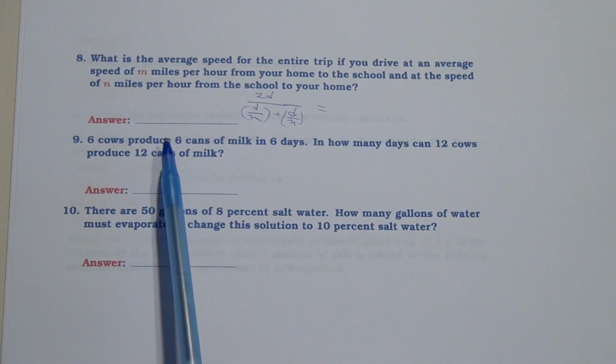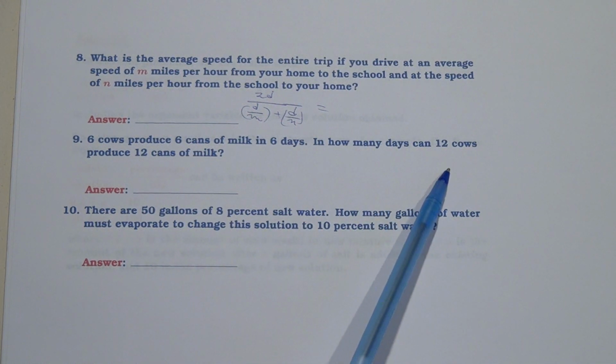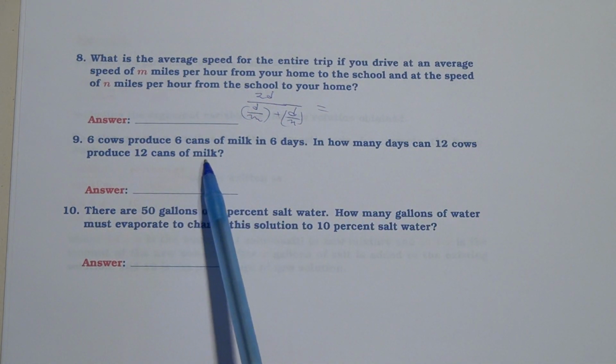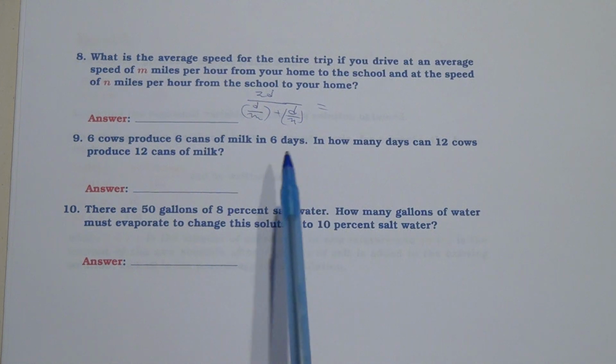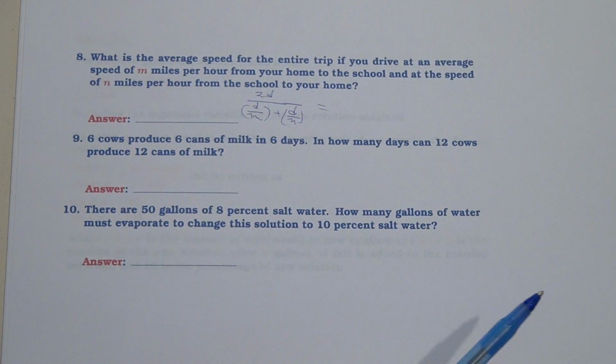Now next question. 6 cows produce 6 cans of milk in 6 days. In how many days can 12 cows produce 12 cans of milk? Okay, stop video and 20 seconds and come back.